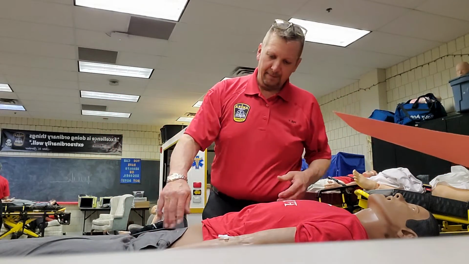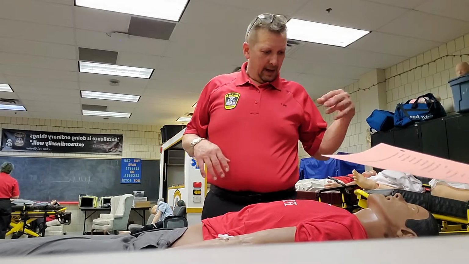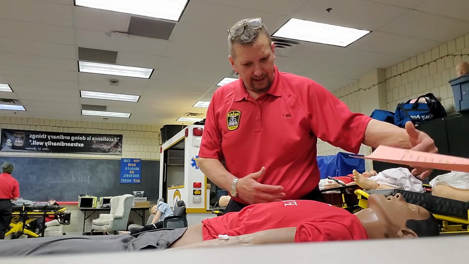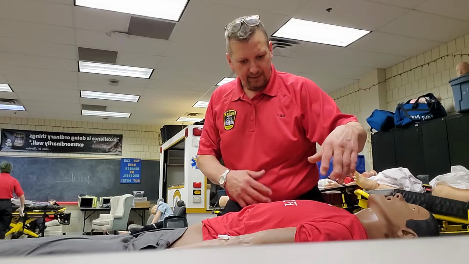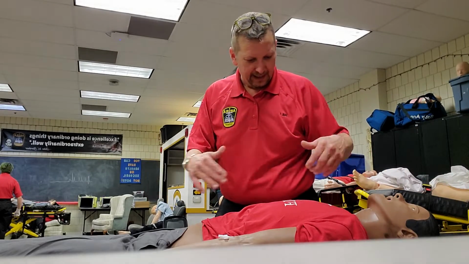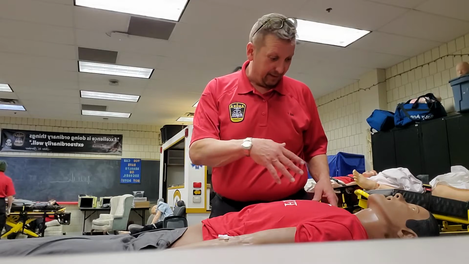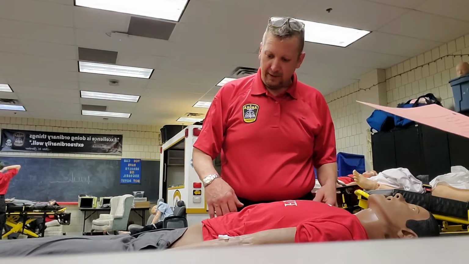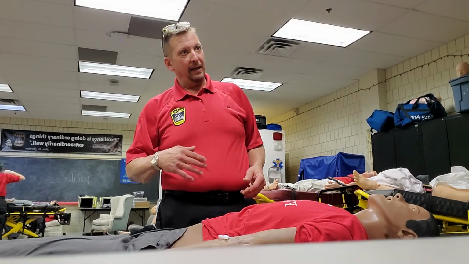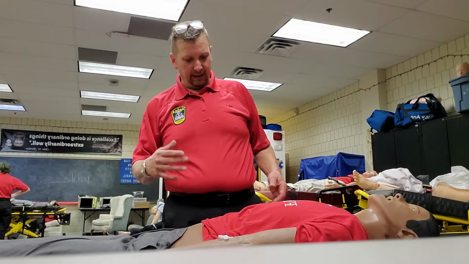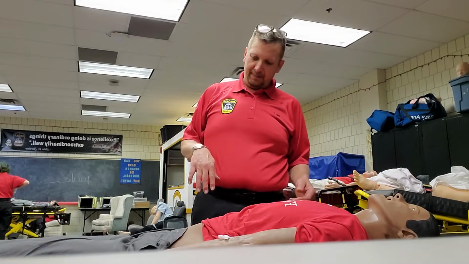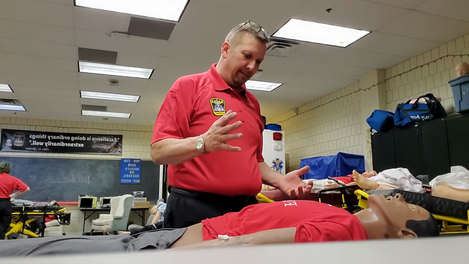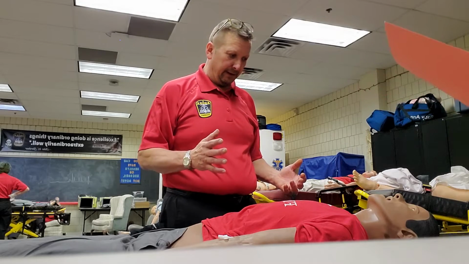Okay. Then I would have my partner, on the head count, roll the patient and inspect the back for deformity and bleeding, and then we are going to backboard the patient. Clear. And we are going to then get her into the ambulance, and then we are going to perform a secondary. So I would have my partner get a set of vital signs.